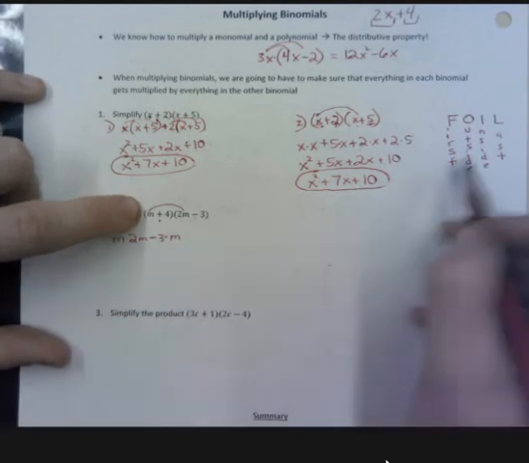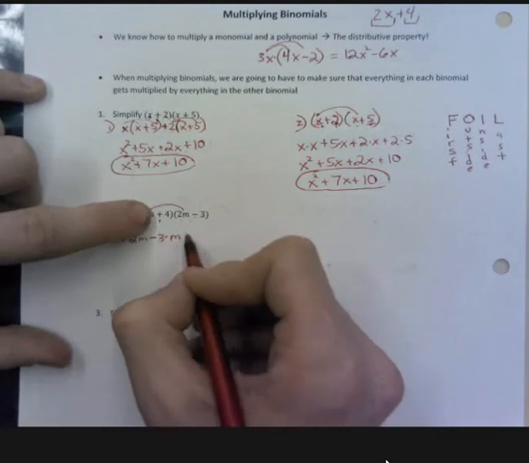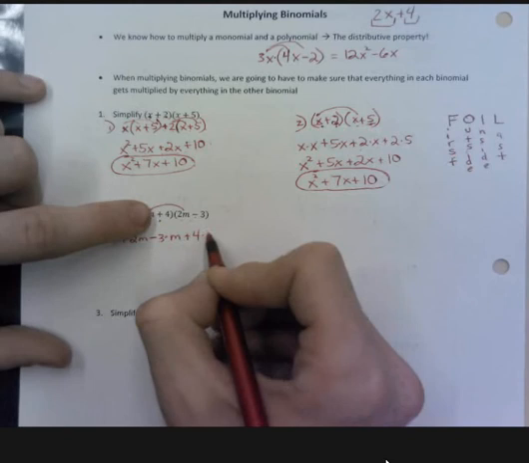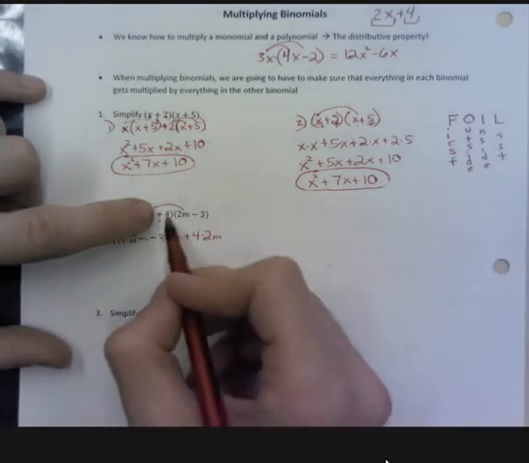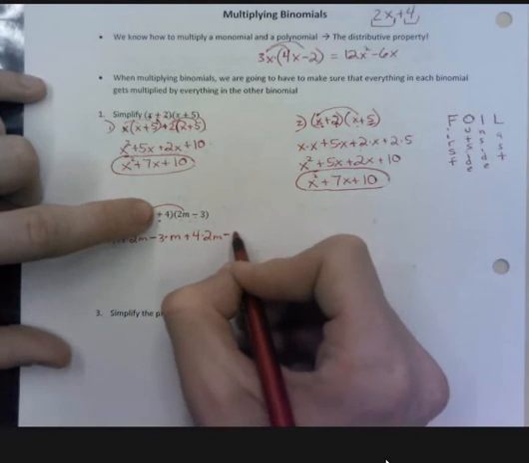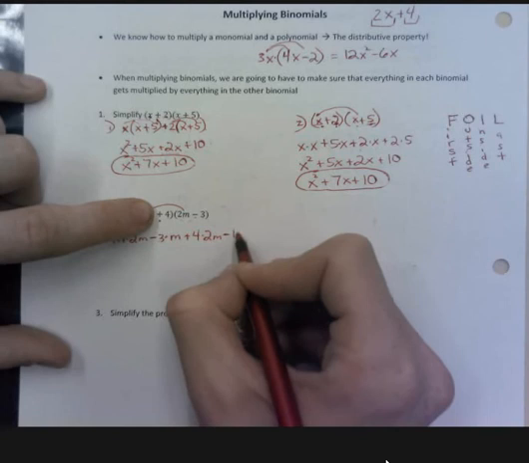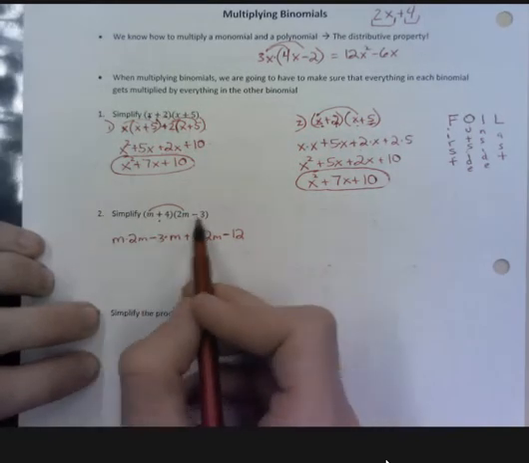Now I got to move to my I, which is inside. So that's a positive 4 times 2m. And the L means last. So positive 4 times a negative 3. So let's say minus 12. All right, I made sure to multiply everything here by everything here.